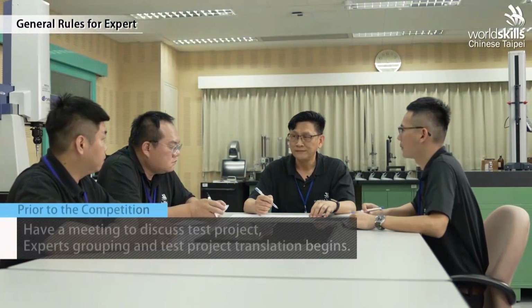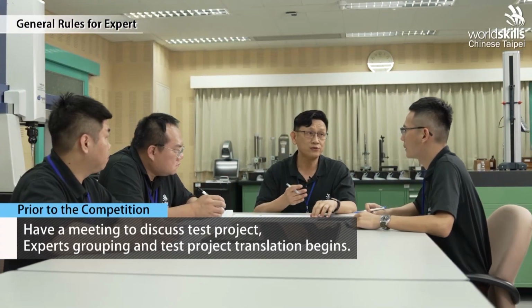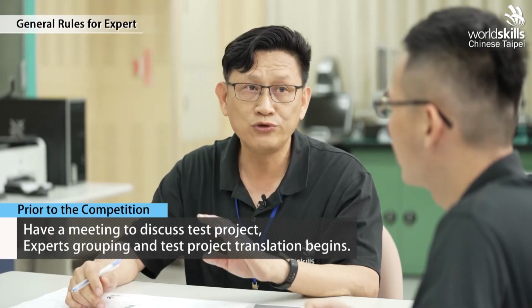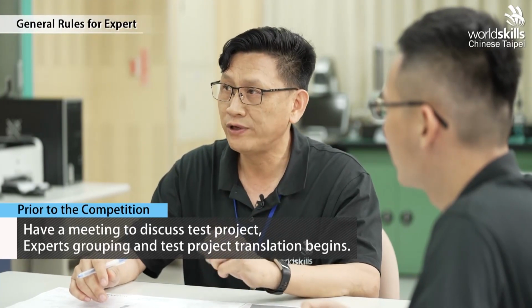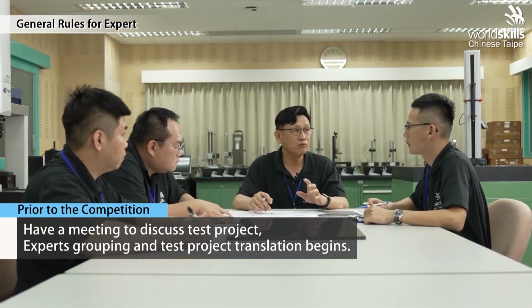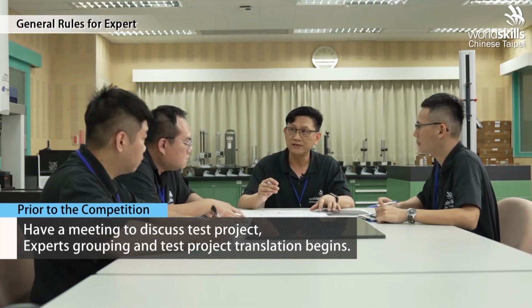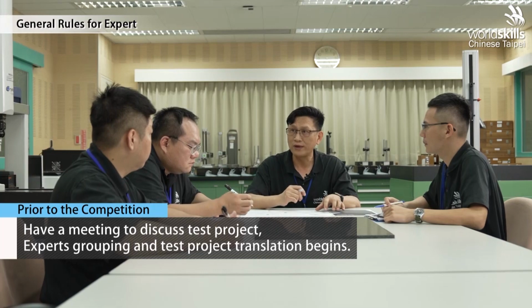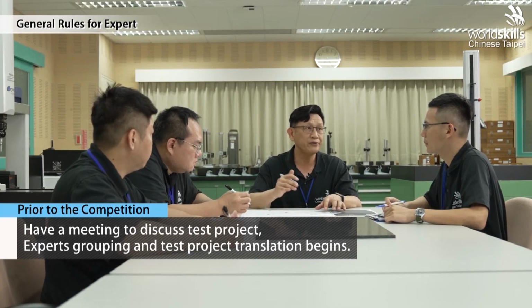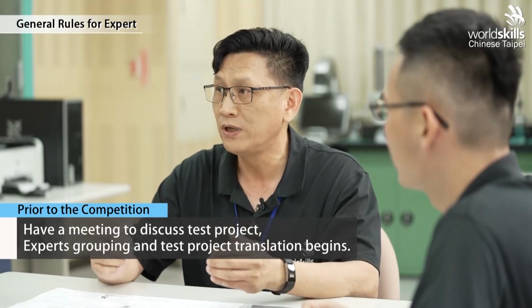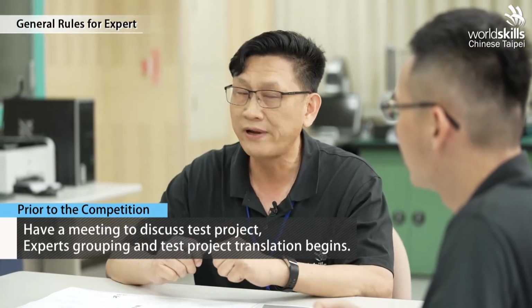Experts discuss TP grouping and TP translation. Okay, experts. We are going to validate the TP. Here are 4 modules. First, predictive maintenance, that is laser shaft alignment. Second, pneumatics. Third, lathe and milling. Fourth, assembly. Any questions? No? Good. We will start to assign tasks of measurement assessment.